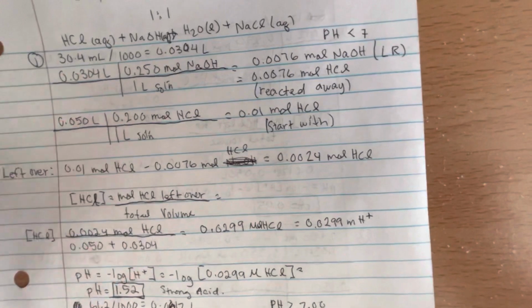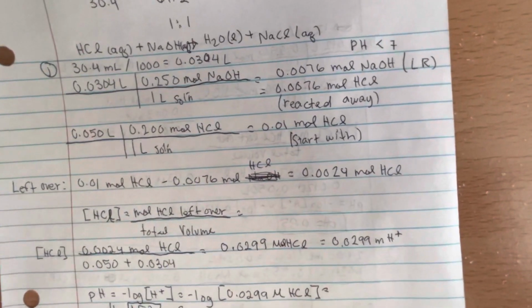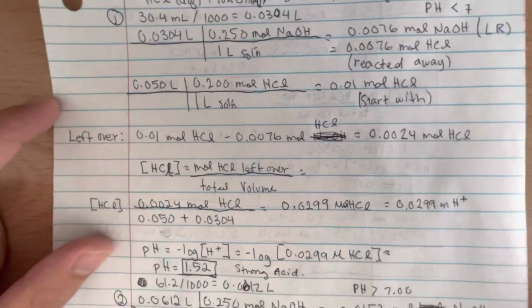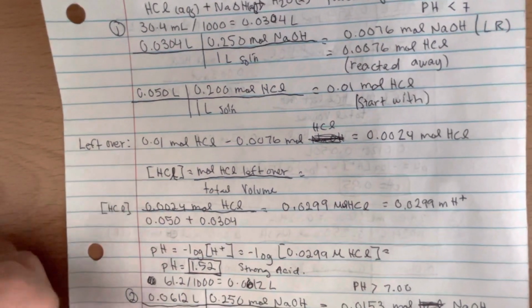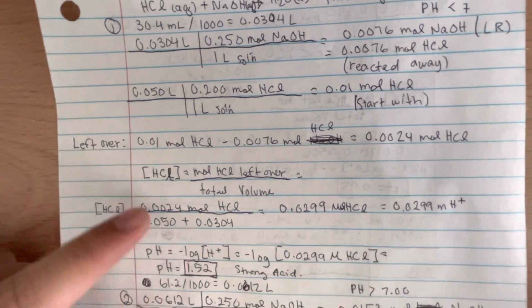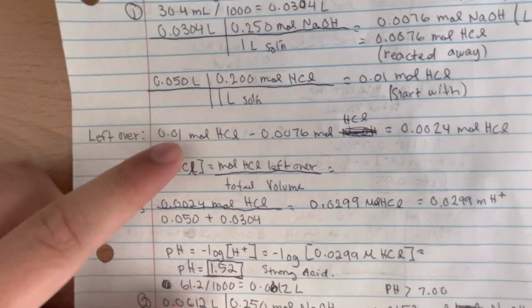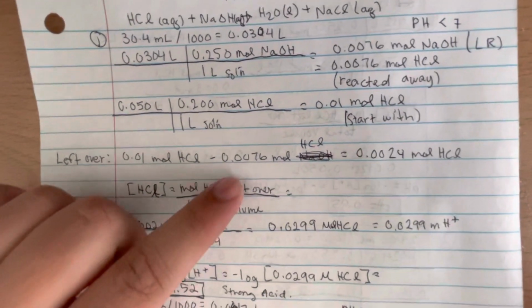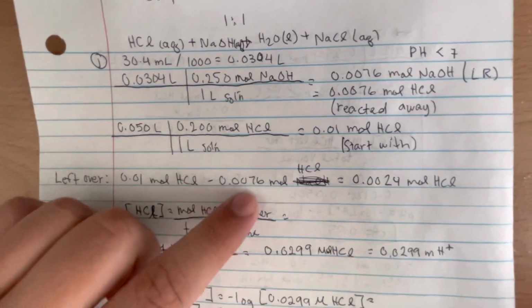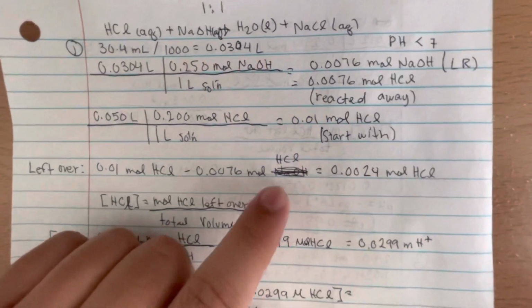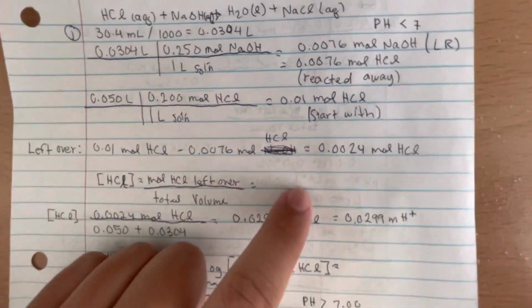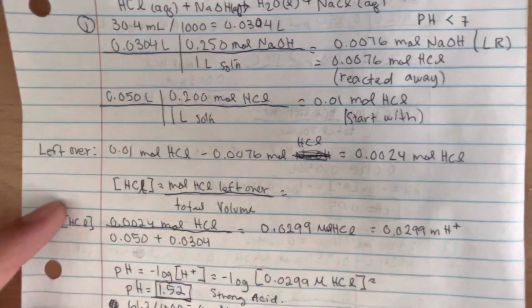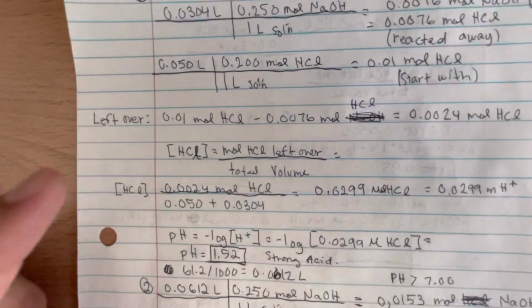And so next we find the leftover, which is basically subtracting both moles: 0.01 mole of hydrochloric acid minus 0.0076 mole gives us 0.0024 moles of hydrochloric acid.